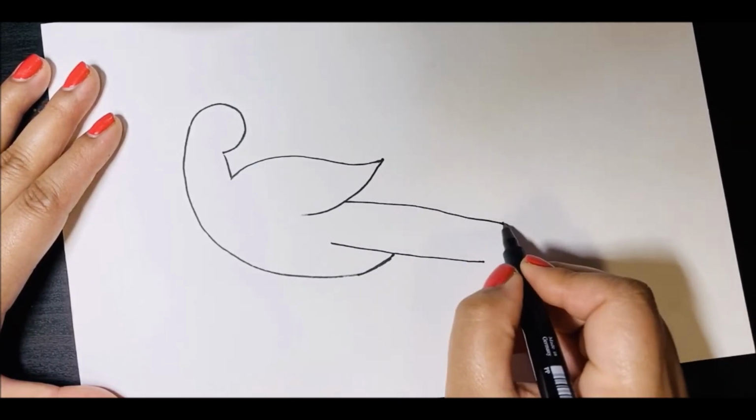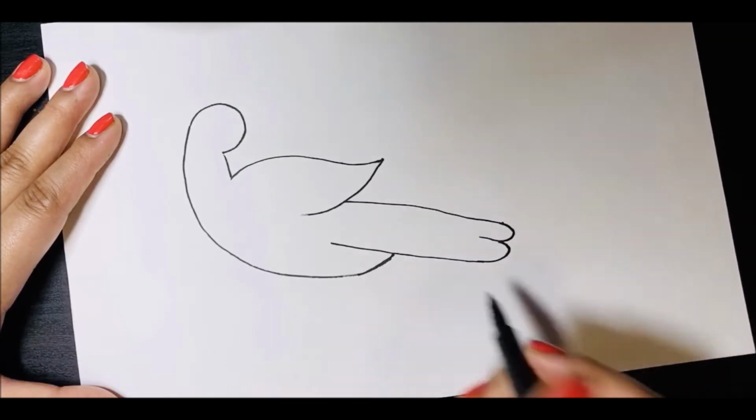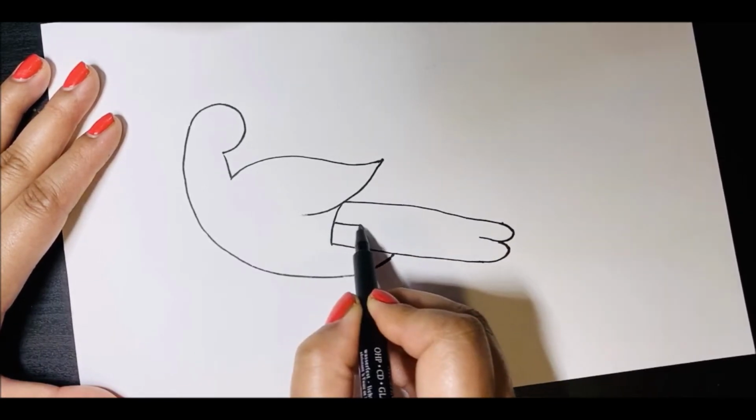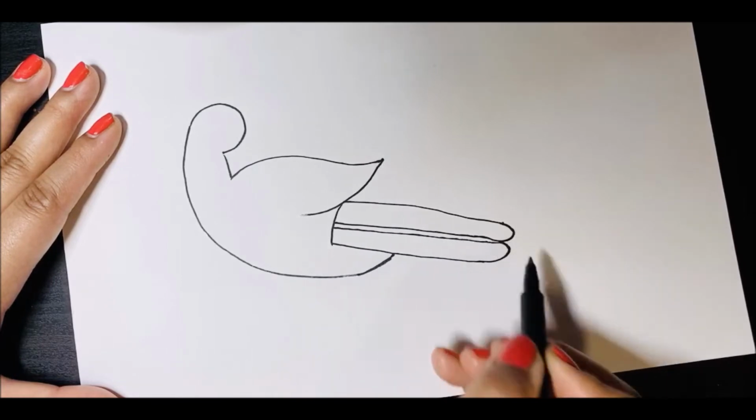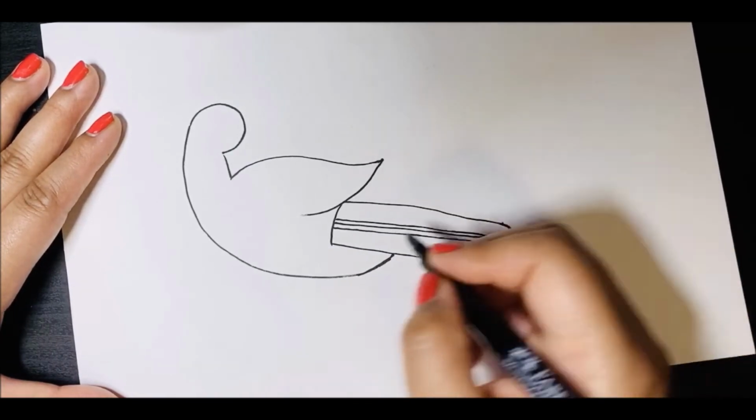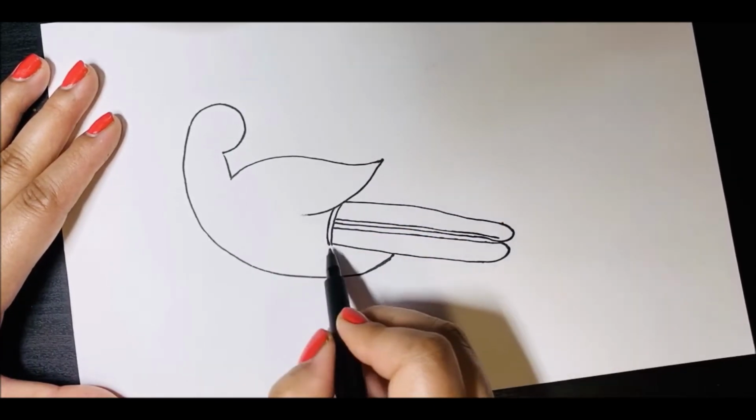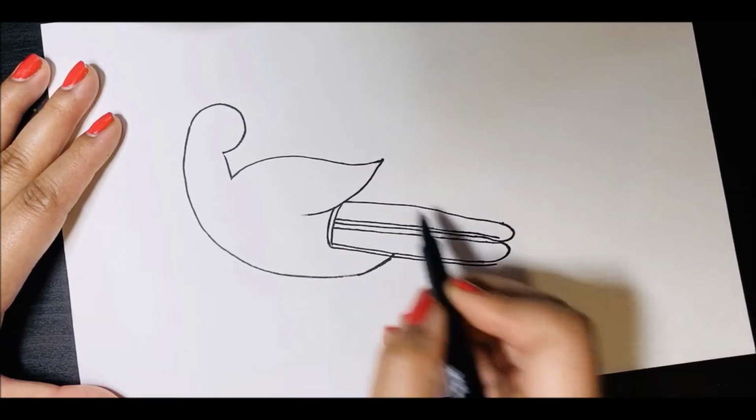So basically, very easily you can sketch those motifs if you know the rules of it. So here, this is another kind of bird that we can easily sketch with simple tricks.